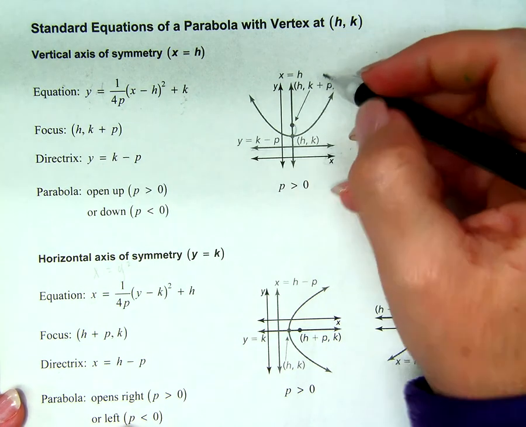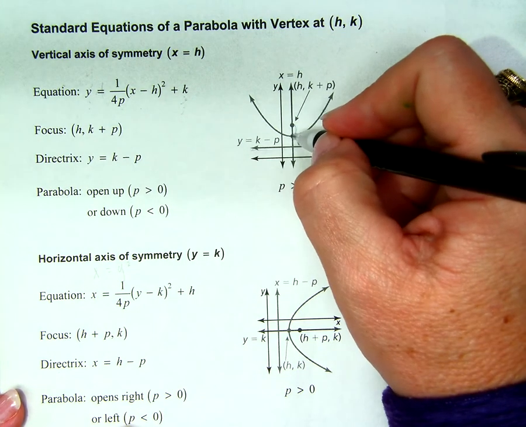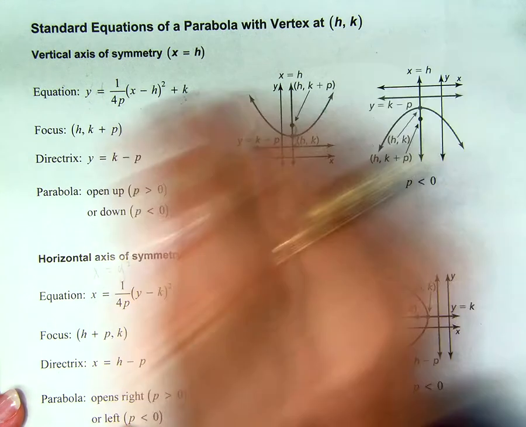Except here's another cool thing. The distance from the vertex to the directrix is also P.